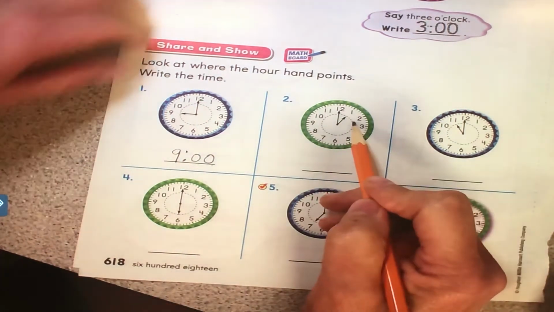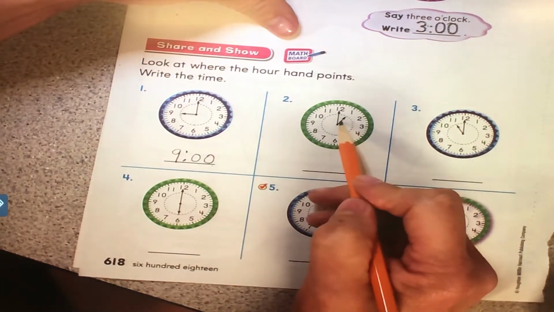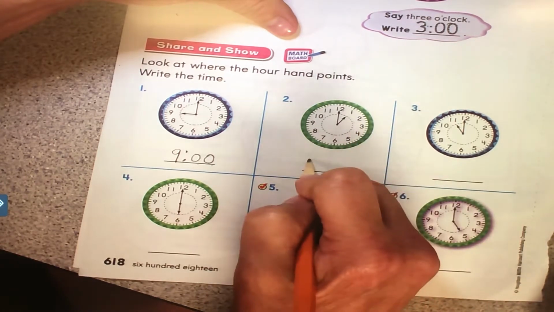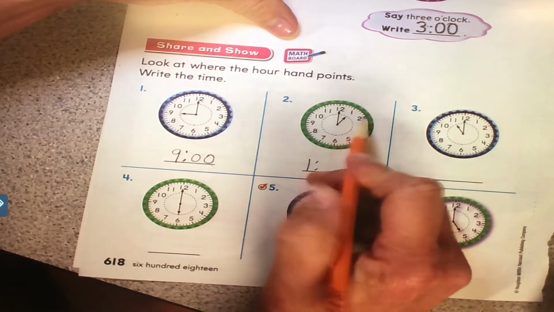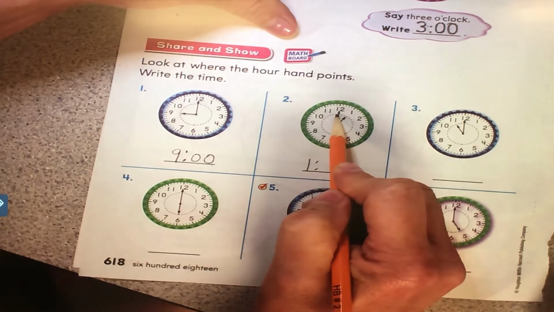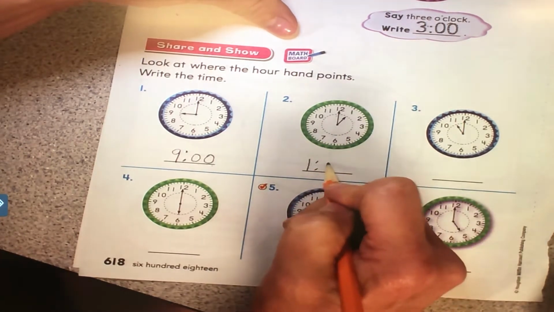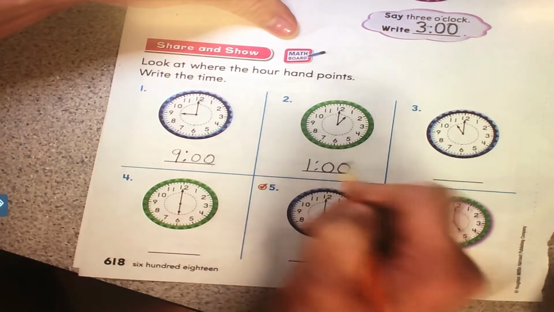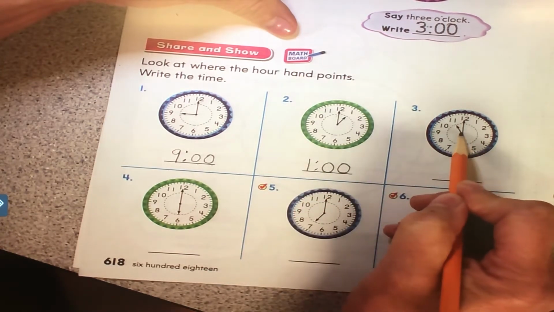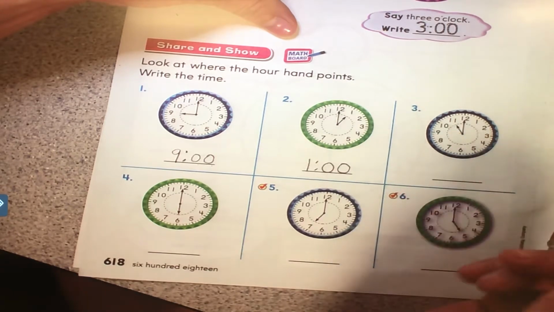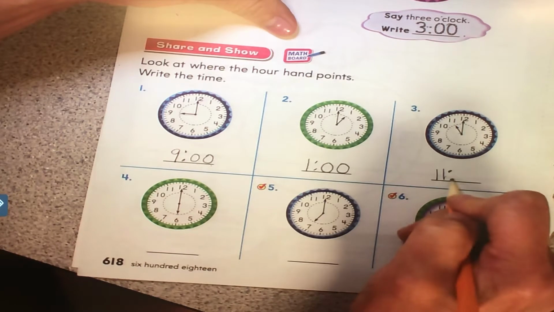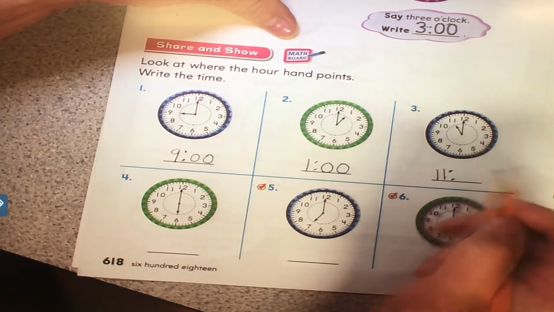All right, what time is it here? Where does the hour hand point? To the 1, so you know it's going to be 1, and that minute hand is pointed straight up to the 12, so it's what? 1 o'clock. 1:00. What about this one? Where is that hour hand? At the 11, so you're going to write 11, and the minute hand's on the 12, so it's 11 what?